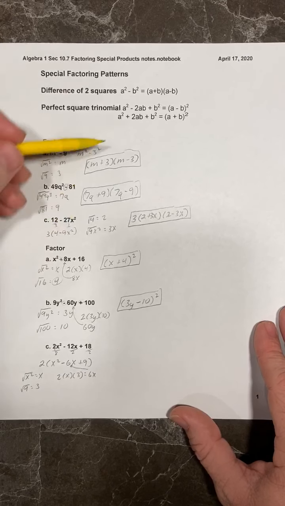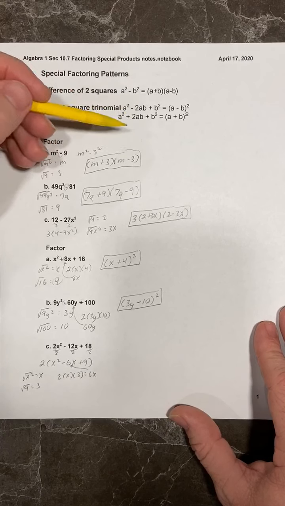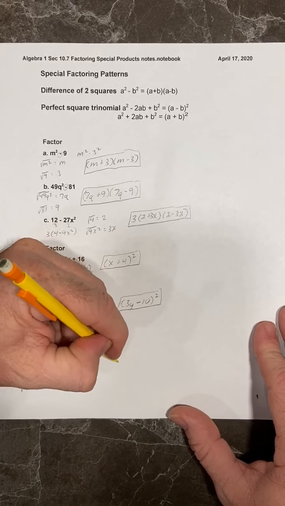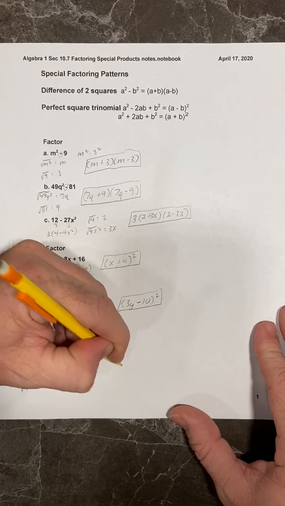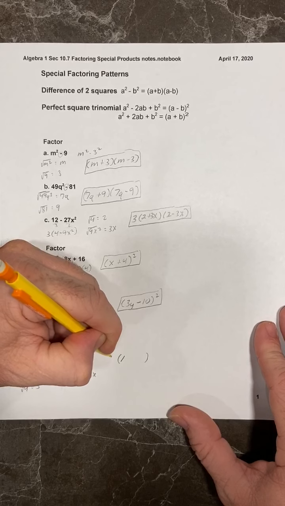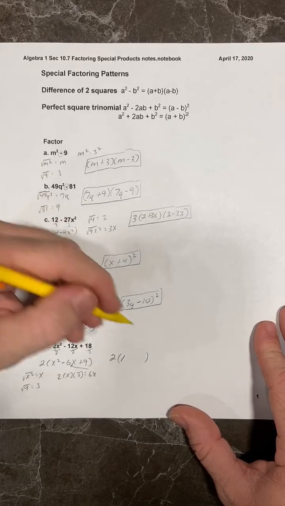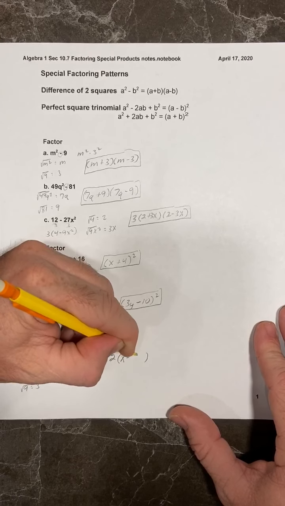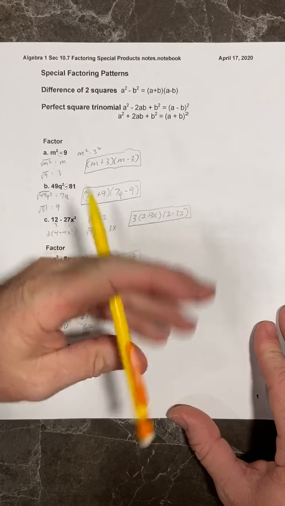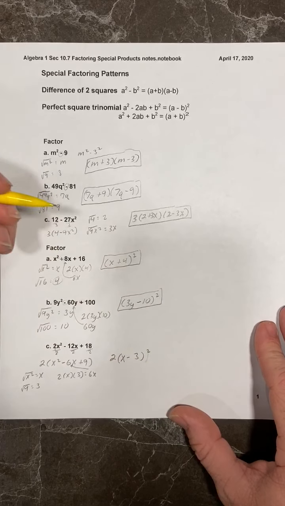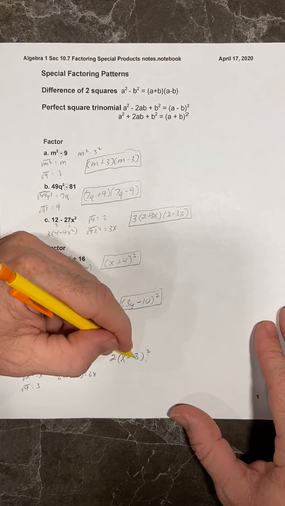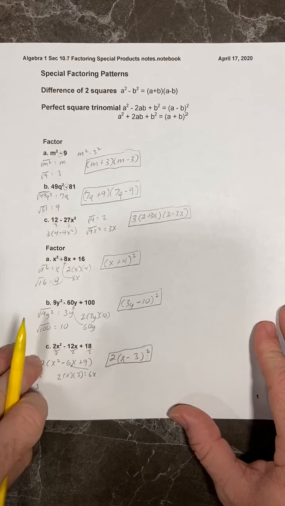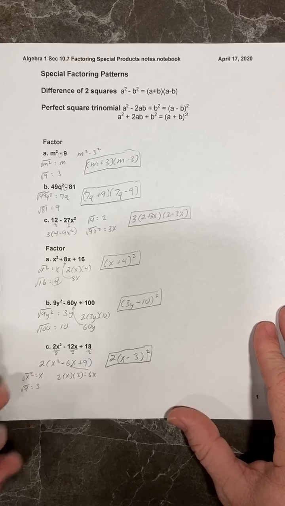So it fits the a squared minus 2ab plus b squared format, or we're going to become a minus b squared. So before we do that, don't forget that we pulled out a 2, so we need that to be at the beginning. And it's going to be x minus 3 inside the binomial squared. So 2 times x minus 3 squared. And that is factoring using special patterns, section 10.7.